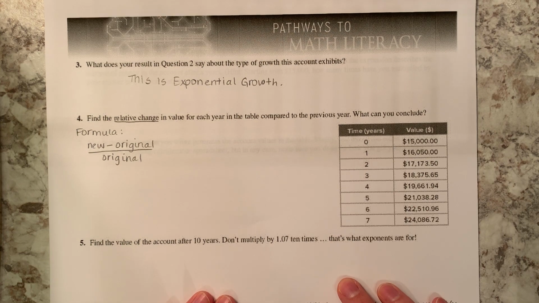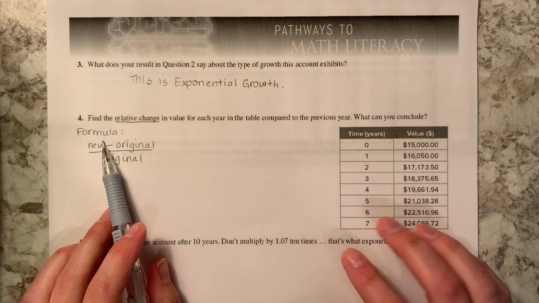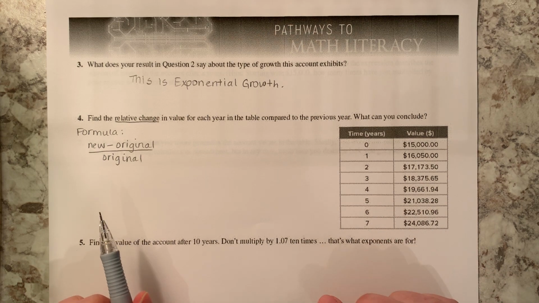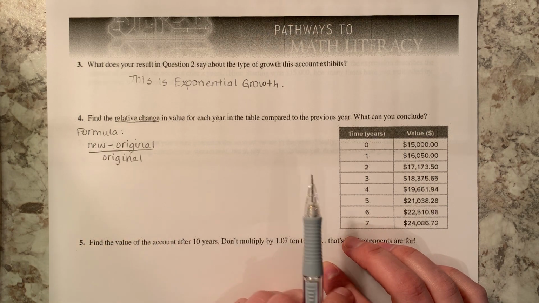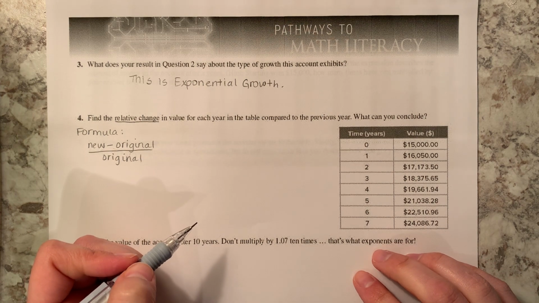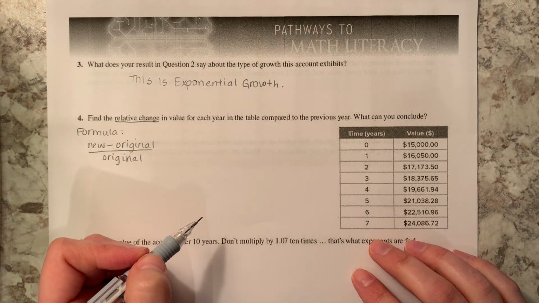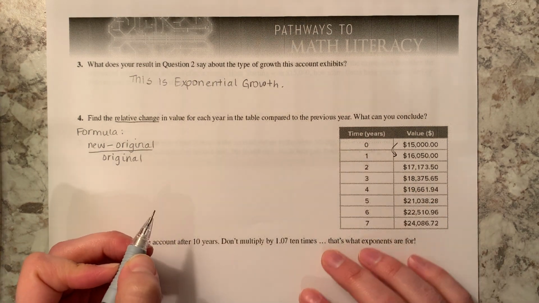Okay. Number 4, find the relative change in value for each year in the table compared to the previous year. What can you conclude? So it's been a while. I even almost had to double check the formula myself. But relative change is new minus original divided by original. I'm only going to do this one time because it is time consuming and I want to keep the amount of time for the video as low as possible. So I'm just going to do the first 2 rows if you're okay with that.